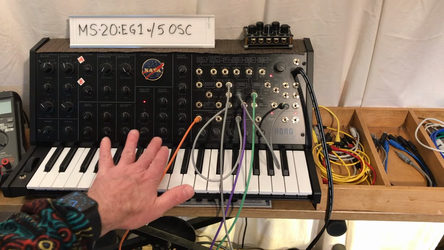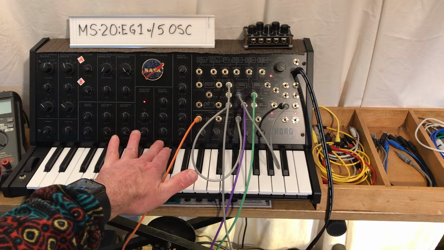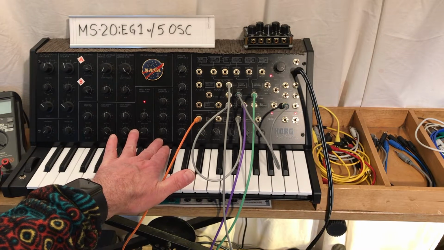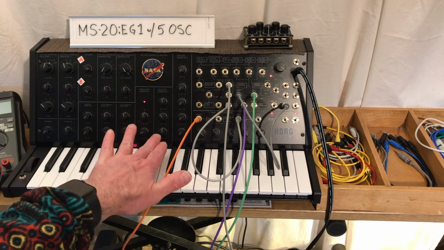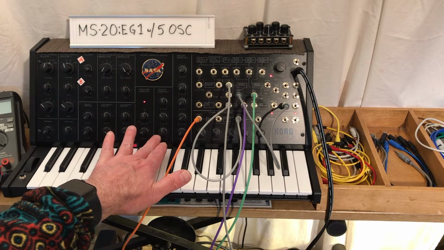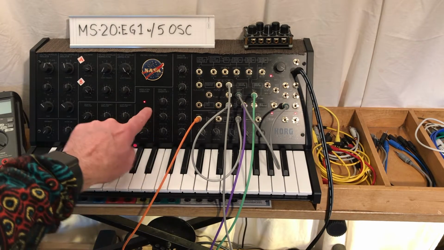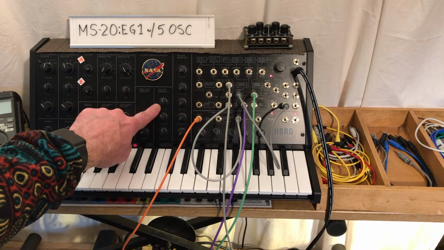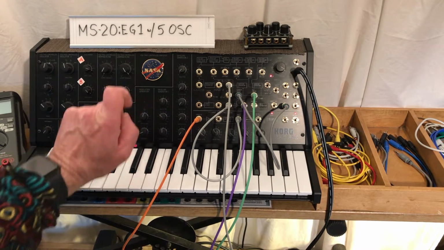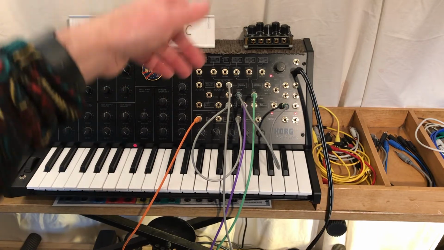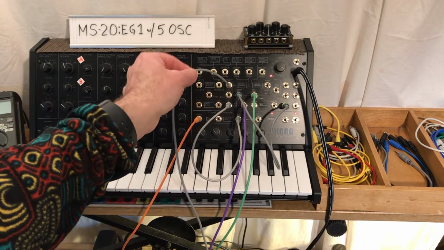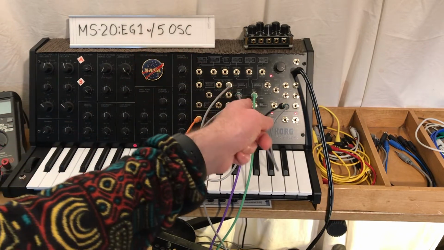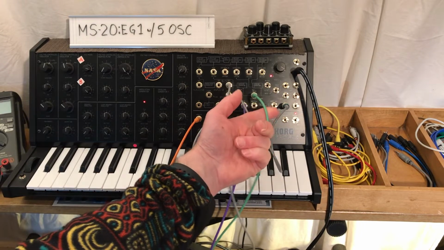So that delay, that pause we see before oscillator 3 comes in once triggered, is completely controlled by EG1. I hit the key, we wait for that delay time. The delay time is expended, the envelope then opens. To trigger, here's the trick. To trigger the MS-20, here I'm triggering EG1 trigger in.